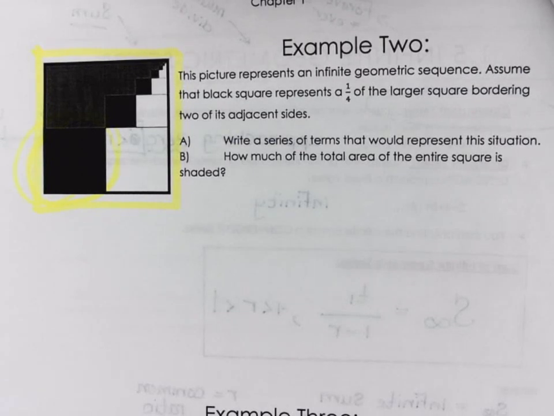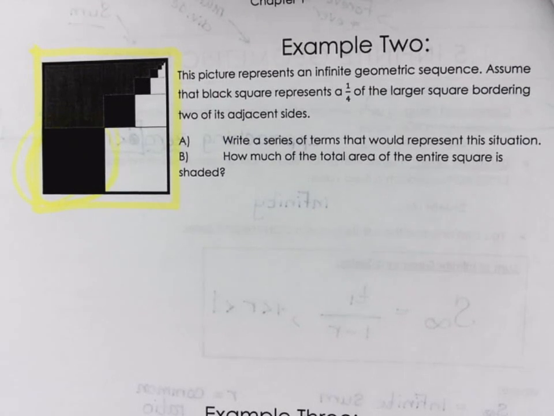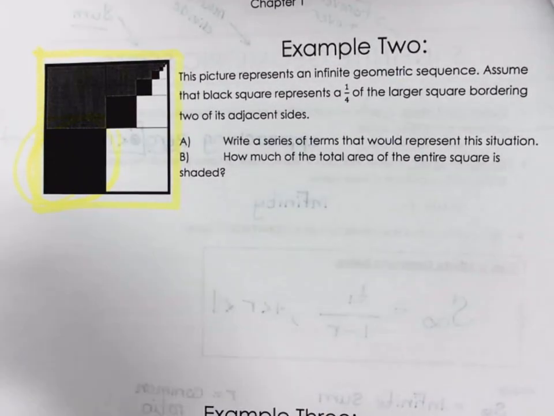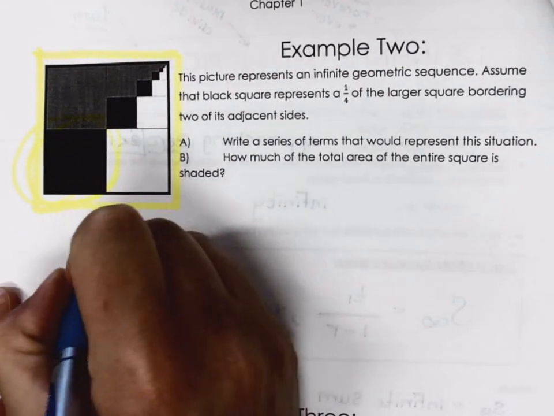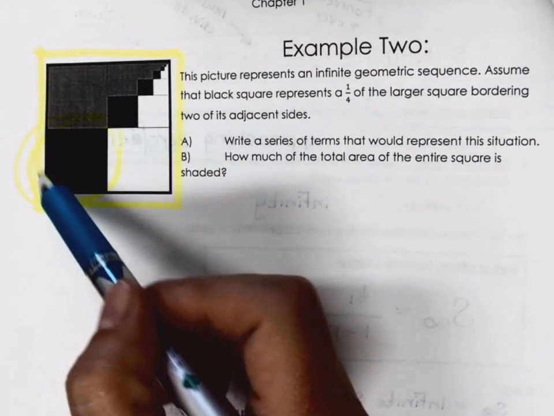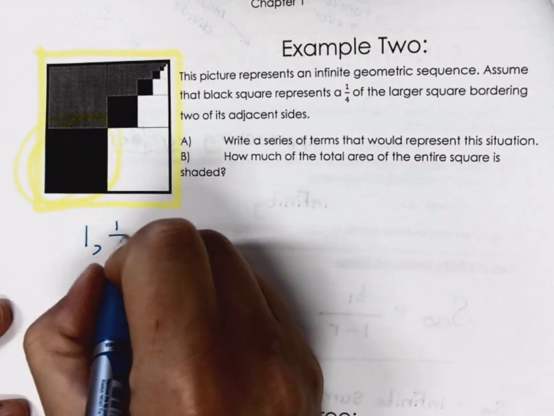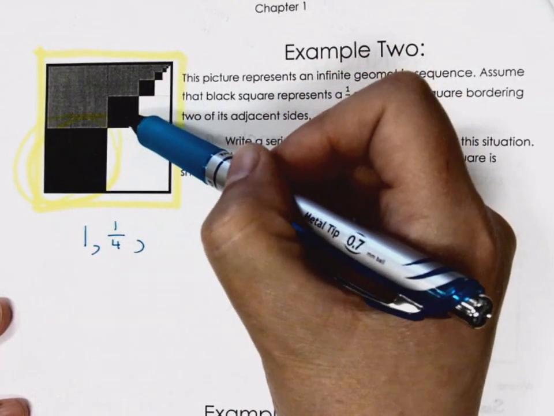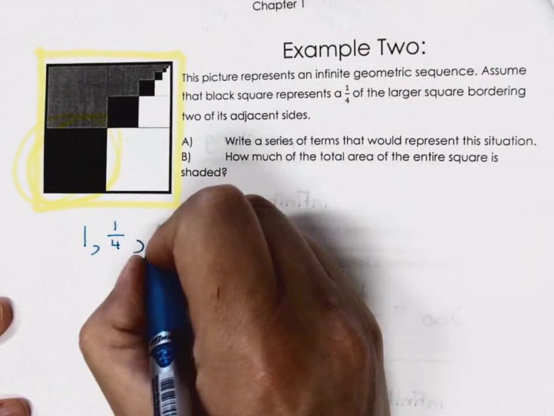Write a series of terms that would represent this situation. How many squares am I starting with here? The big one. So that would be 1. And then what's next? What does the black represent? 1/4. And then this is a quarter of a quarter. So how much is that?